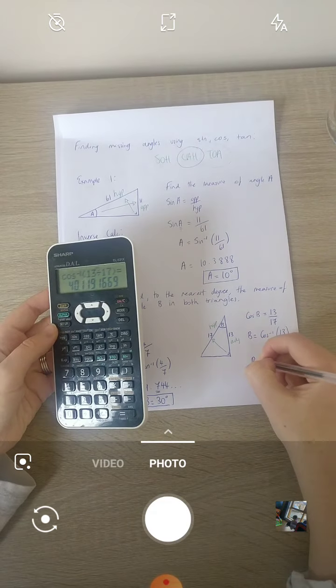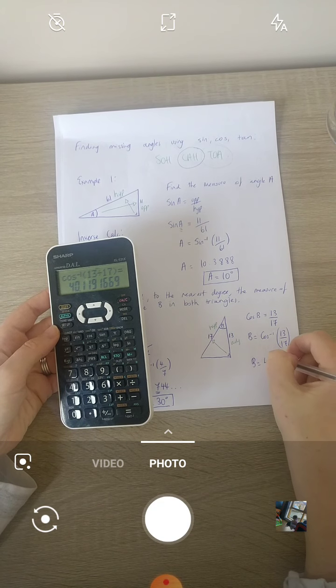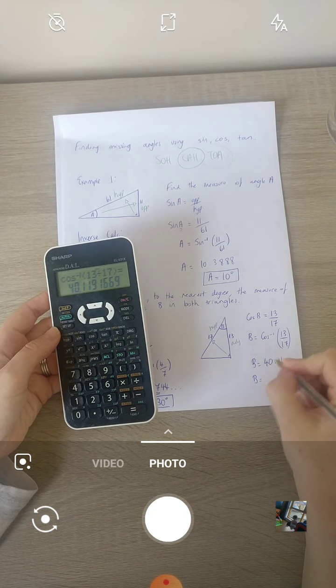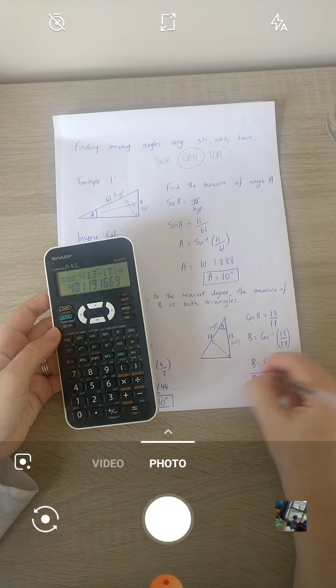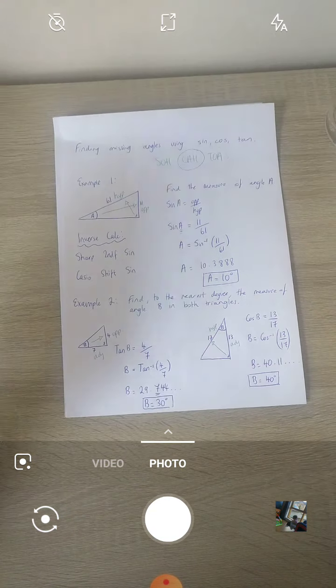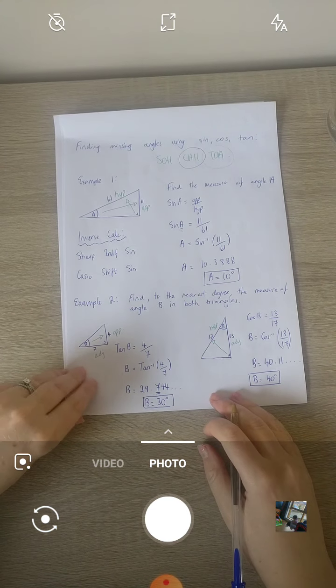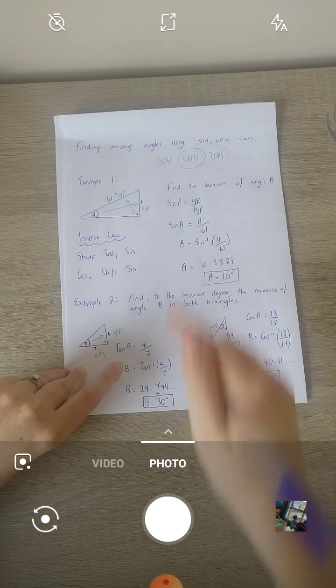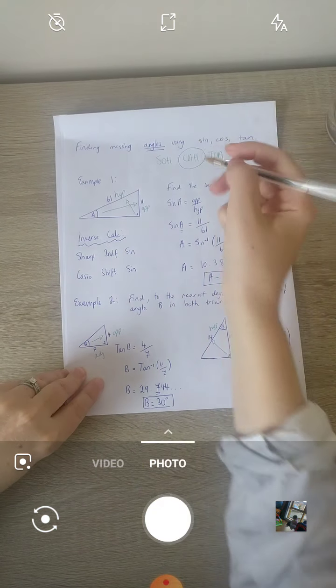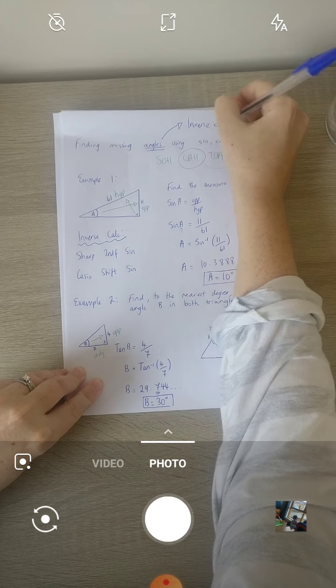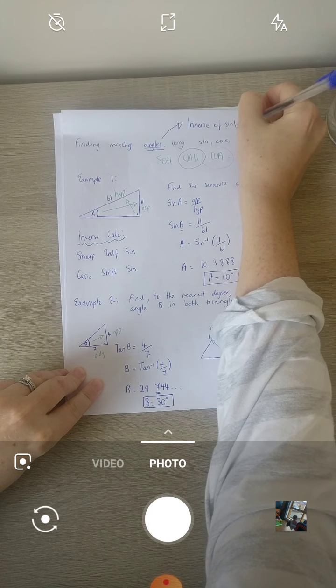So B is equal to 40.11 and because the 1 here is less than 5, it's just B equals 40 degrees. Okay, so finding the missing angles, we're using the inverse of sine, cos, and tan.